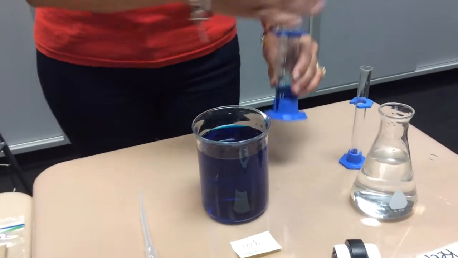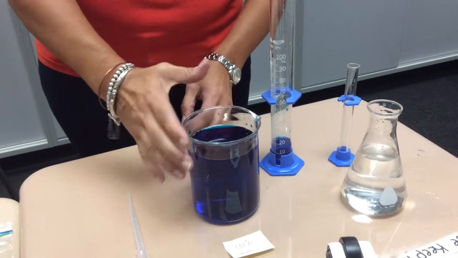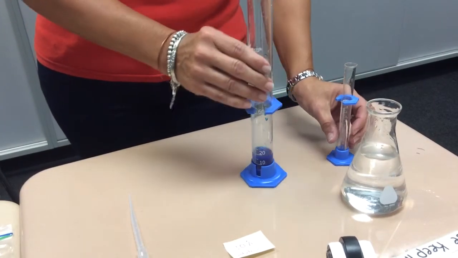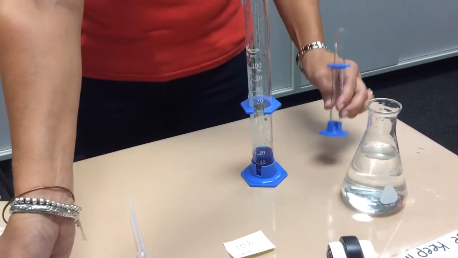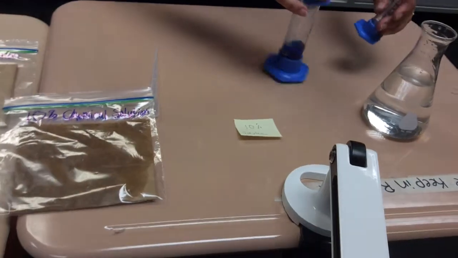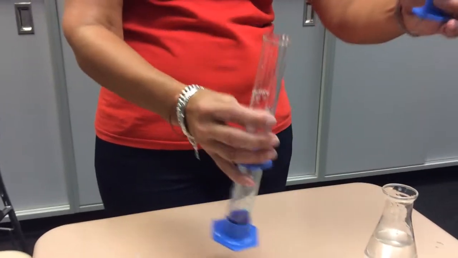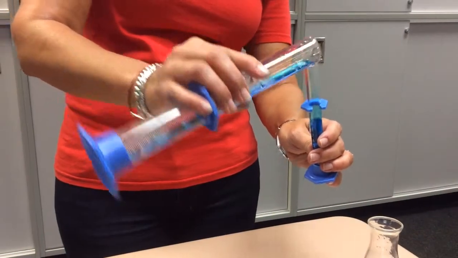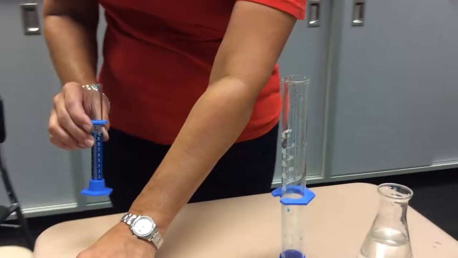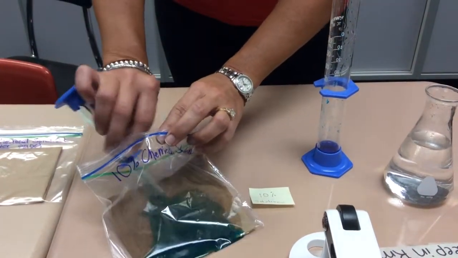Okay, so I have my 20 mils of my 10% solution. At this point, I will no longer need the solution, so I can move that to the side. Now I need to measure out 10 milliliters of my 10% solution and place it in the bag. So I'm going to use my smaller graduated cylinder. Okay, there's my 10 milliliters of my 10% solution. I have my bag marked, and I'm going to place this onto the paper towel.